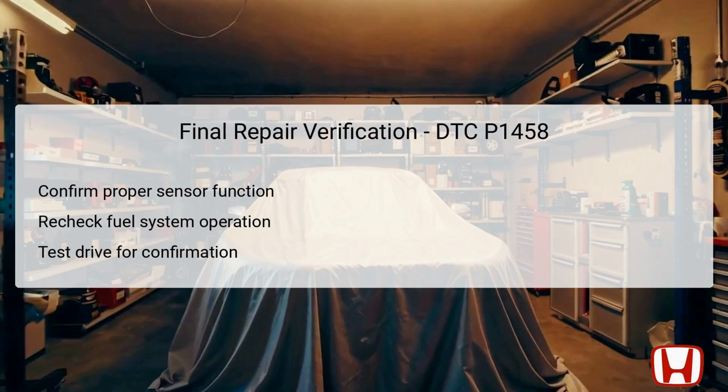This process not only helps in confirming the success of the repair, but also guarantees that the vehicle's emissions and performance align with manufacturer specifications. Properly completing the verification process ensures confidence in the repair done.